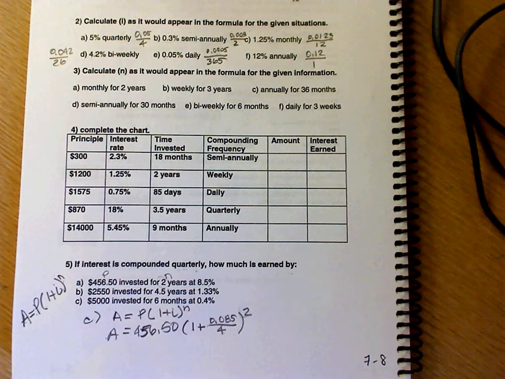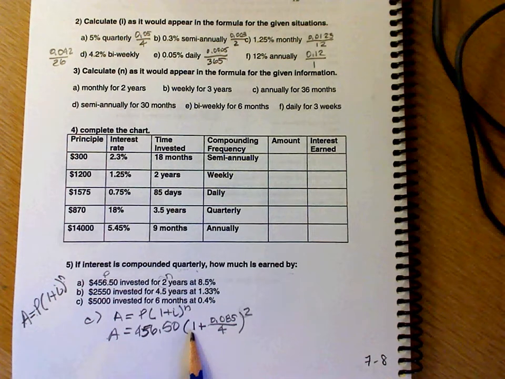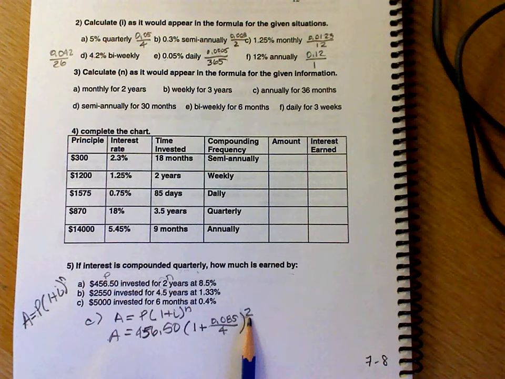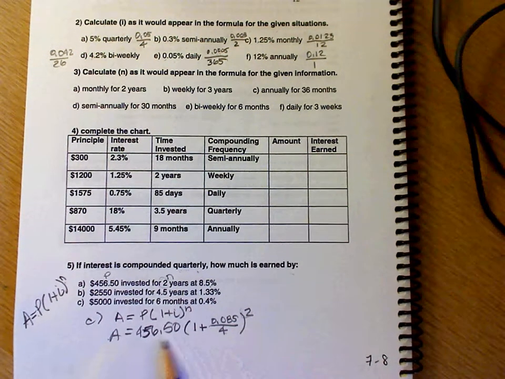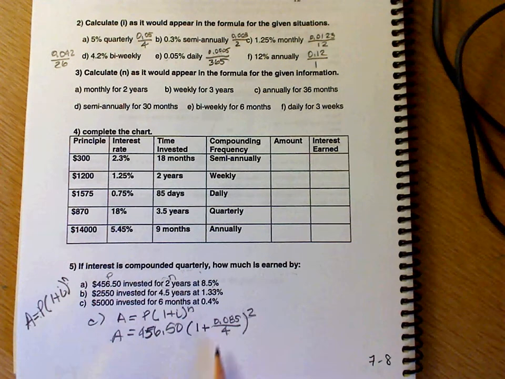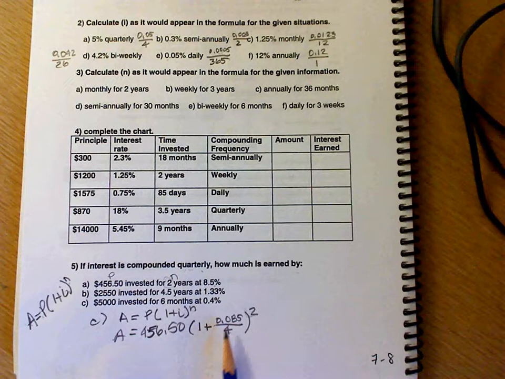You know your calculator best, but I would do 0.085 divided by 4 equals, get a number, add 1 to it, get a number, square it, press equals, get a number, and then multiply by the principal and get my answer. So start on the very inside and then build out with the order of operations.